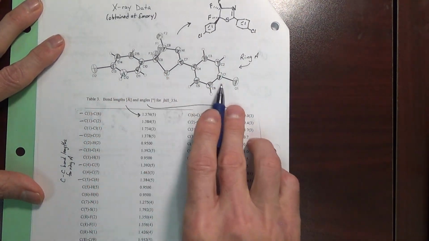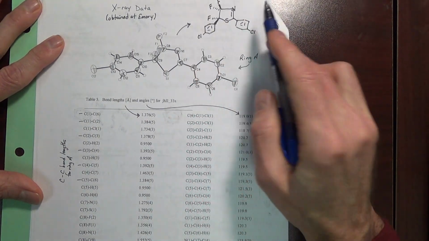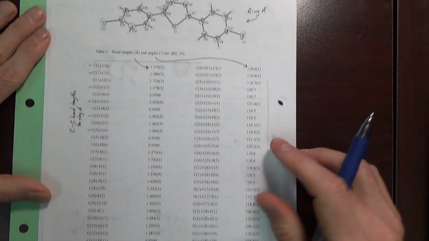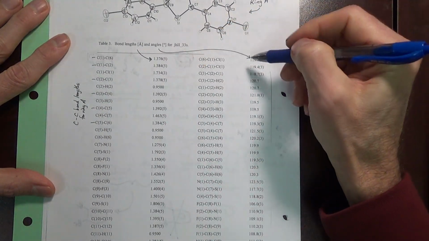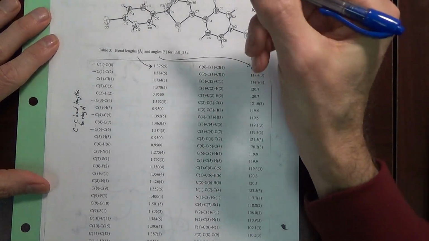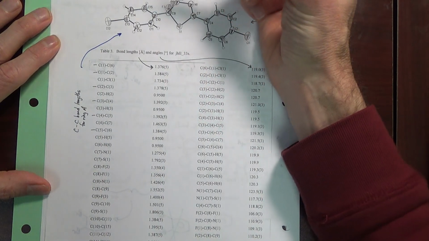This is an example of X-ray crystal data on this compound here that is made in my research lab. It does contain two benzene rings. This gives the bond lengths and bond angles. But you see the C1, I'm sorry, not that ring.